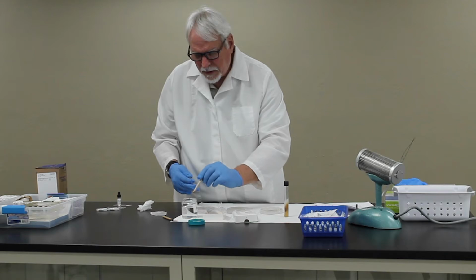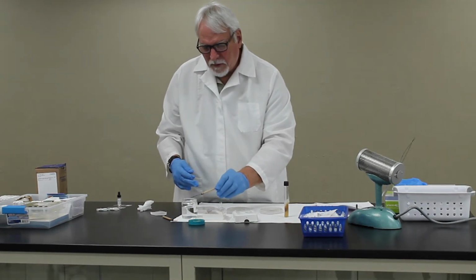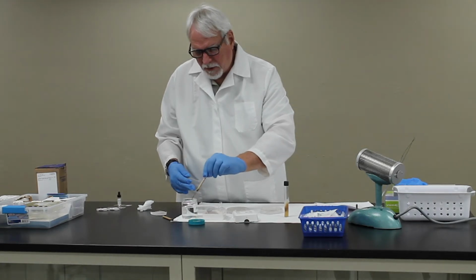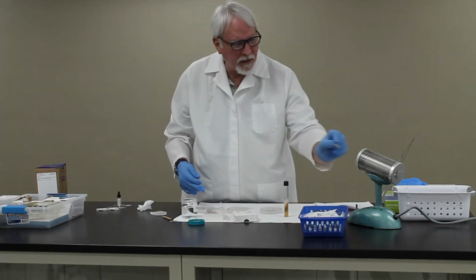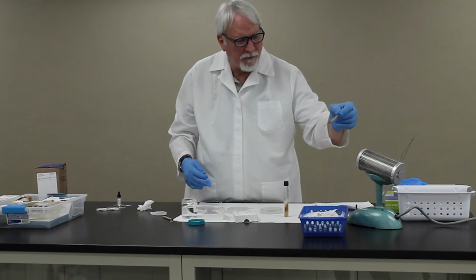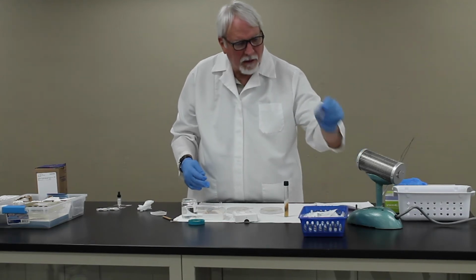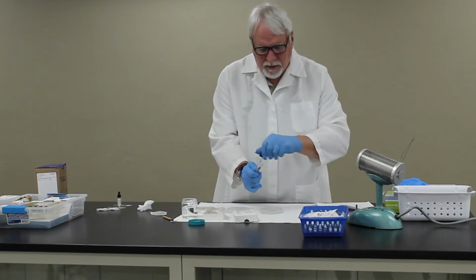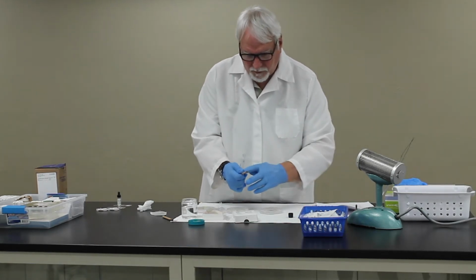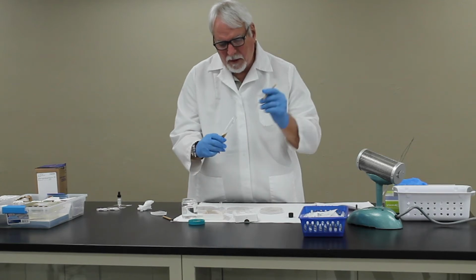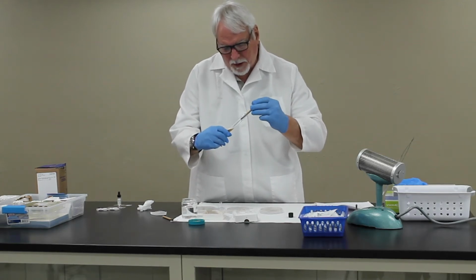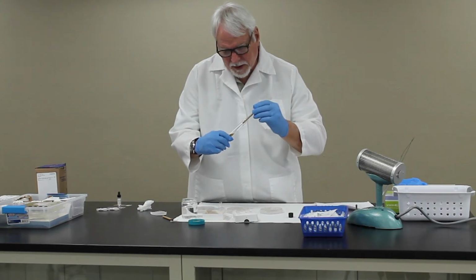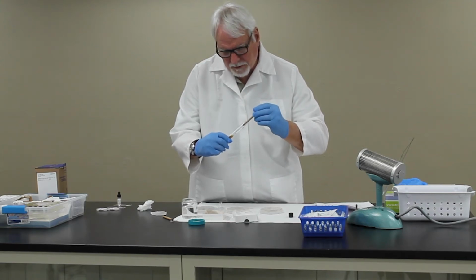So we want to dip your crooked needle here, your little tool that we've made to pick it up, and you're going to pass that into the flame until it catches on fire. And when that burns off, then you're able to do your transfer. So to do that, we're going to reach into the tube and we're going to pick up a plug of that agar that contains some of the fungus on it.